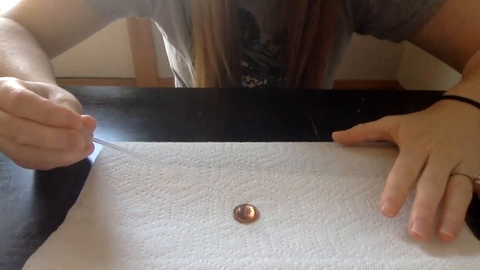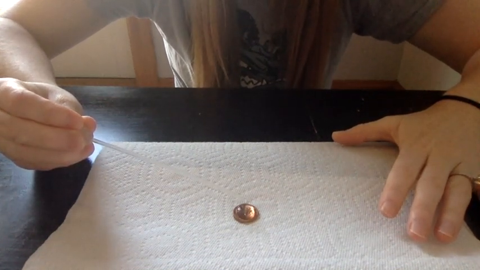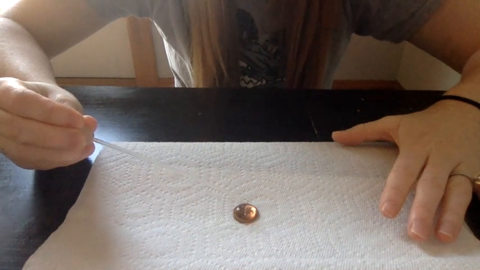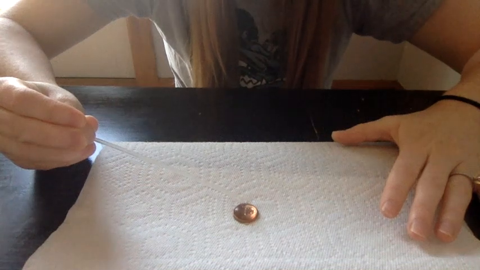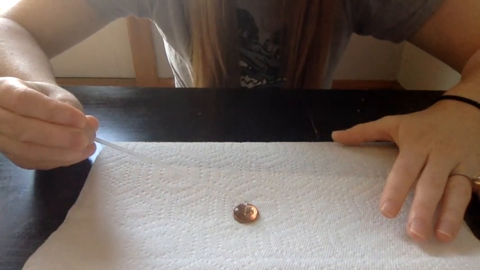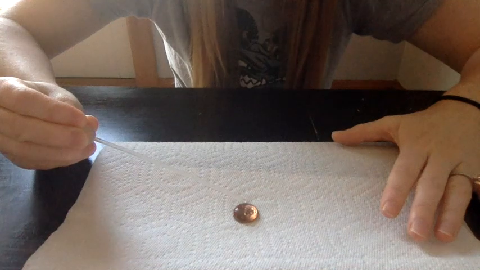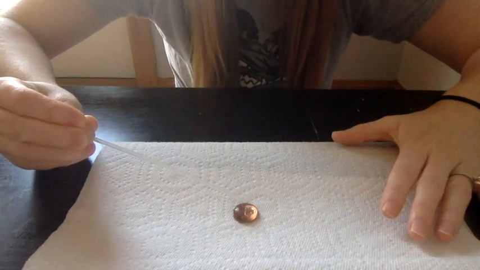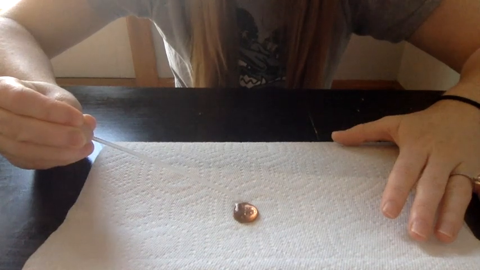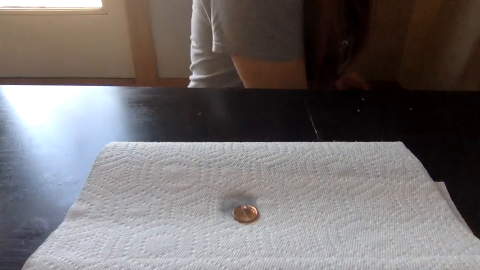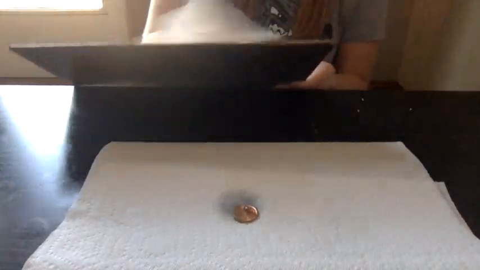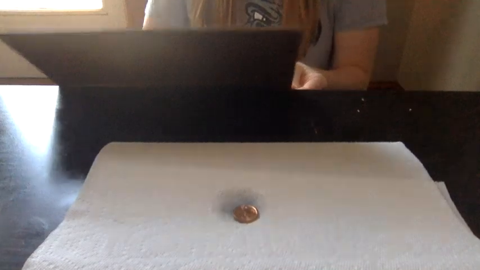11, 12, 13, 14, 15, 16, 17, 18, 19, 20, 21, 22, 23, 24, 25, 26. Ooh, and we burst over. 26 for trial 1. I'm going to go ahead and erase this whiteboard here, and I will jot the data down so you guys can have it.